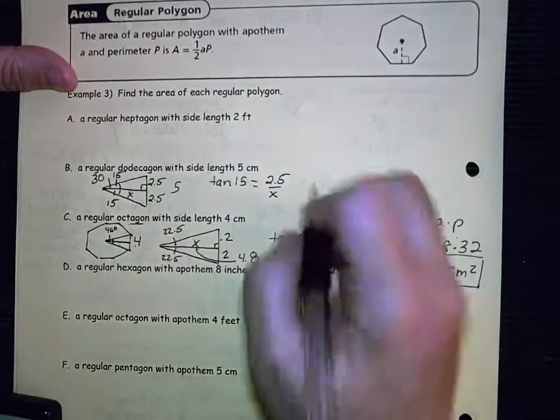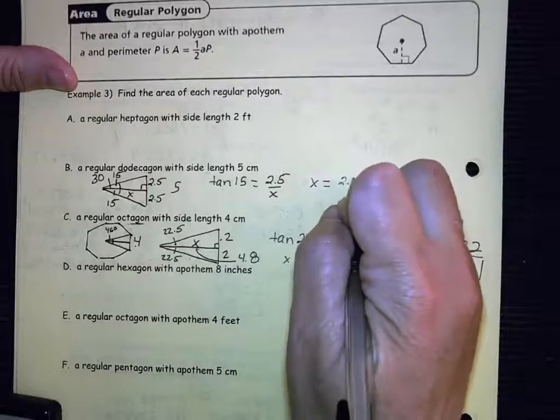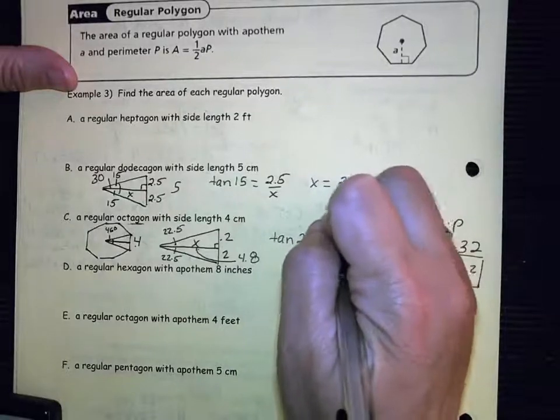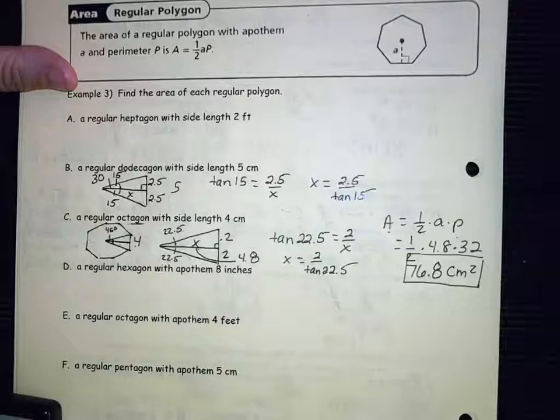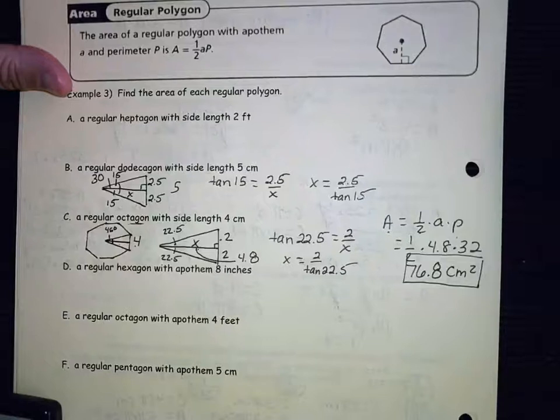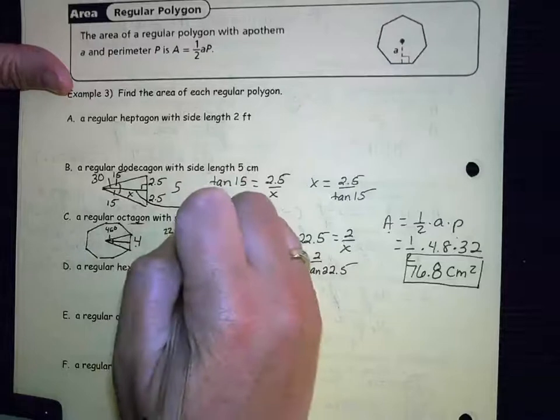So to find the apothem, we are going to say the tangent of 15 equals 2.5 over x. You can switch those around and you have x equals 2.5 over the tangent of 15. And if you enter that into your calculator, this apothem right here equals 9.3.